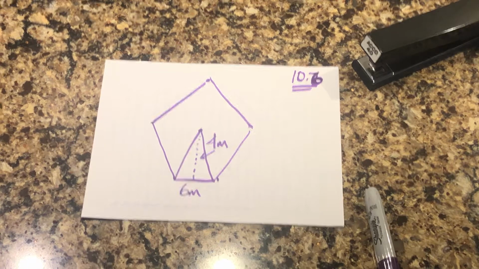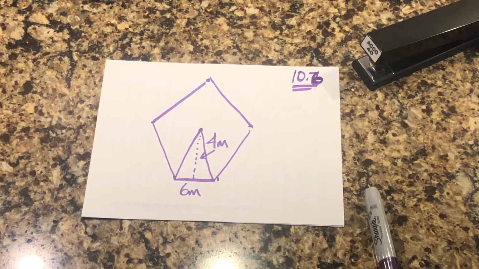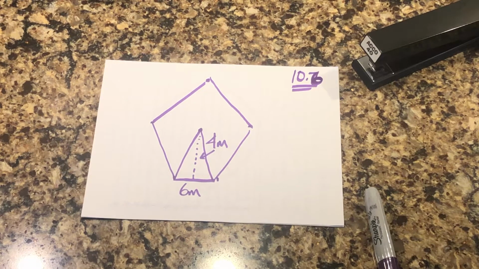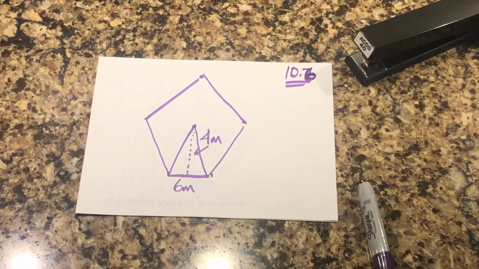Hello everybody, this is my lesson for 10.6 on math. You're finding the area of regular polygons, and today really all you need to have in your possession, if you don't remember, is the area of one type of shape that we've already gone over, and that's a triangle. But before we get into that, just a little math vocabulary.